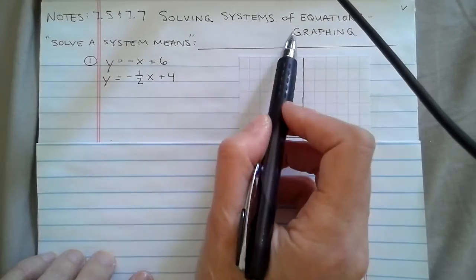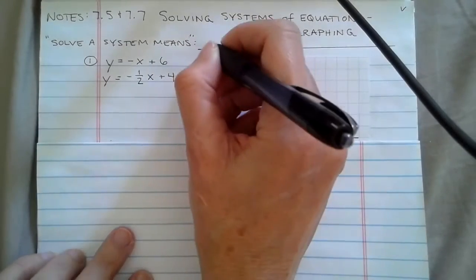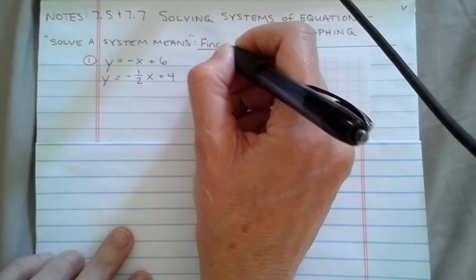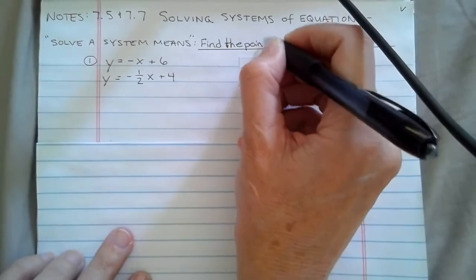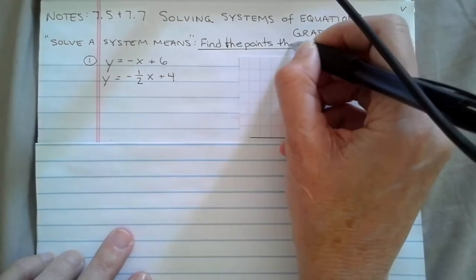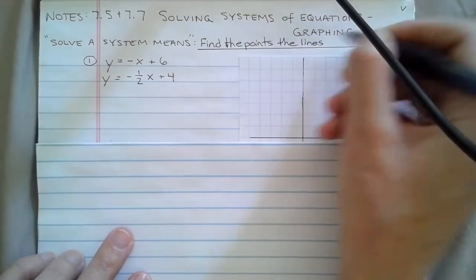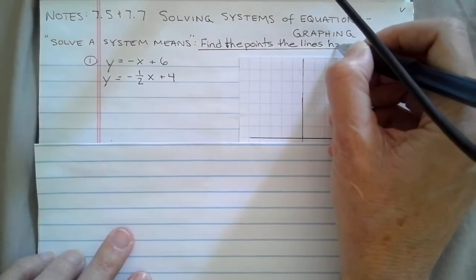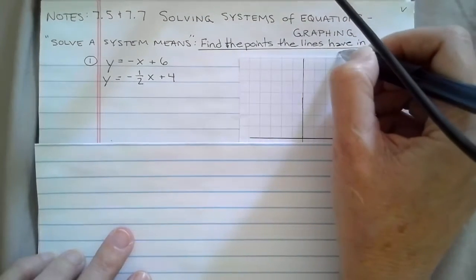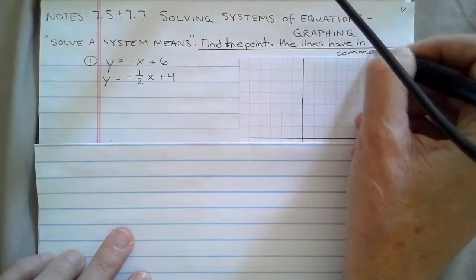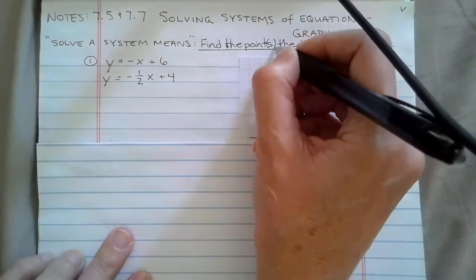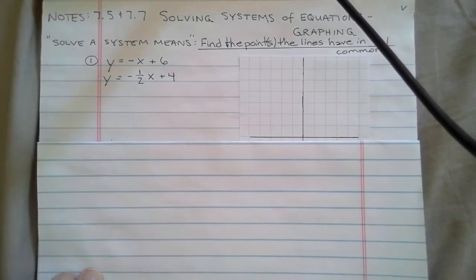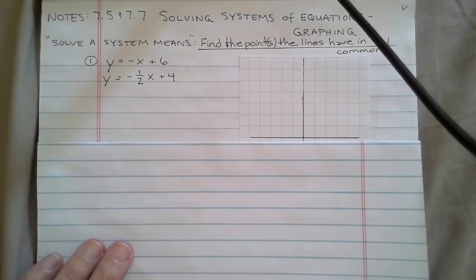So, solving systems by graphing. Solving a system means, write this down, please: find the points the lines have in common, the points they share, the points of intersection. Usually we just get one. Every once in a while you can have more than one, so I'll put that little s in parentheses. Okay, same old standard question.